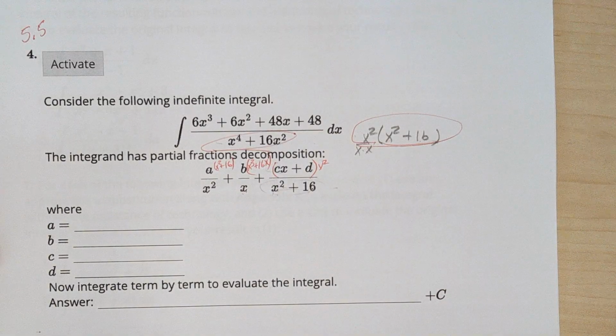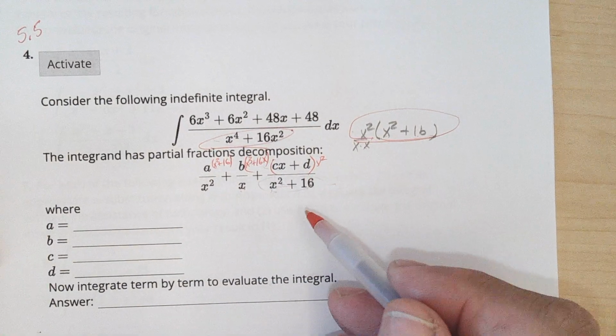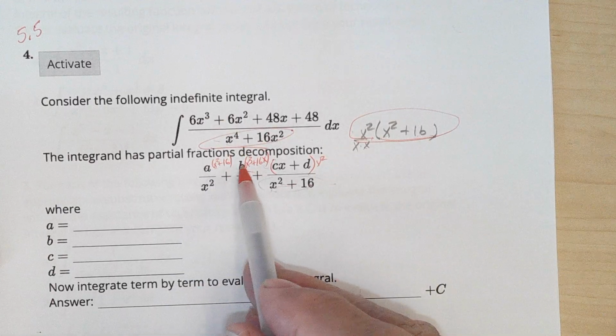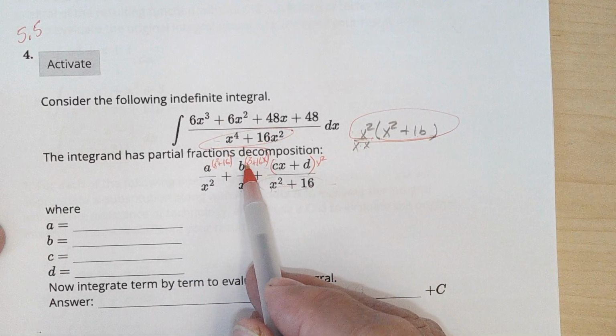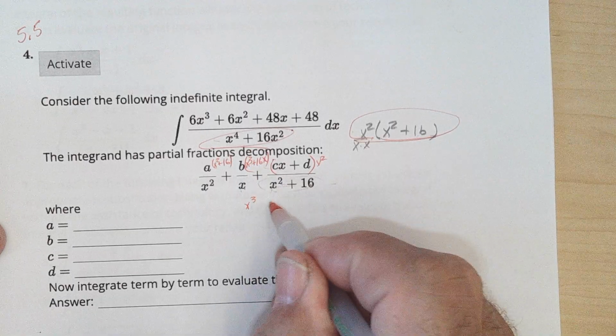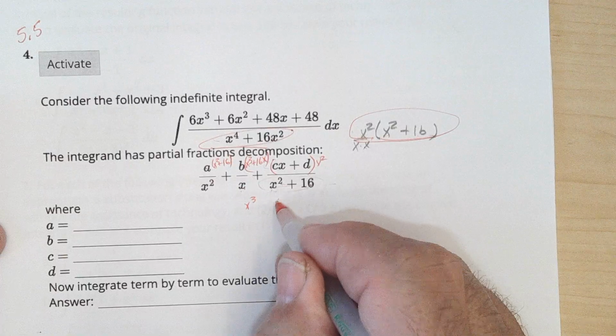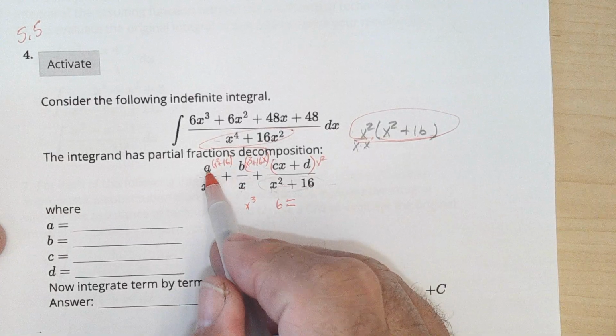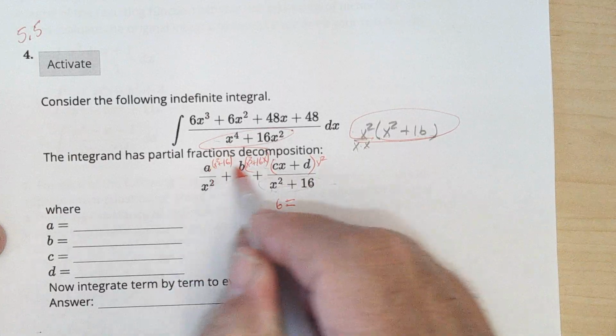So, to solve for A, B, C, and D, I see that I have x cubes, and I have x cubes down here, so I am going to have x cubes, 6 of them, is equal to Ax squared, so that's an x cubed.